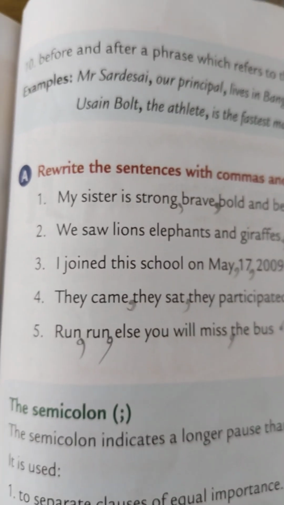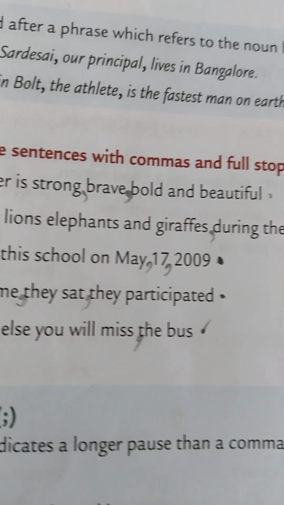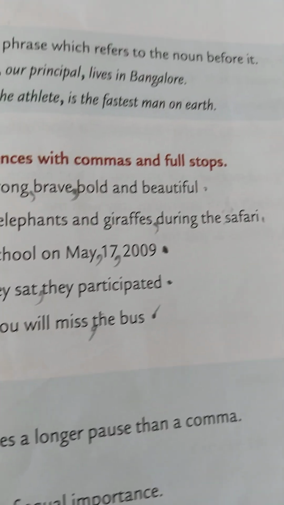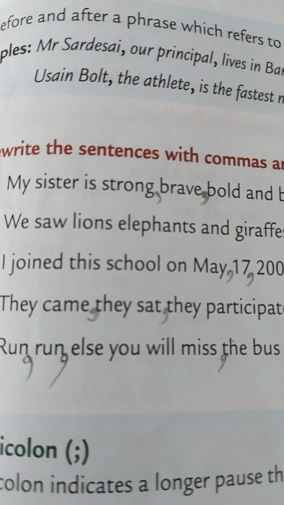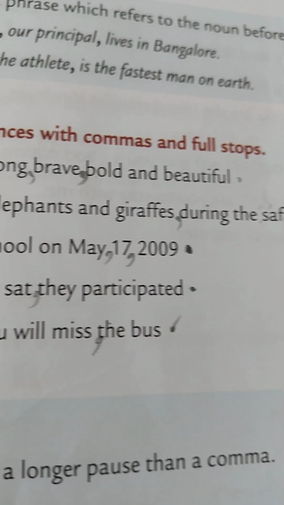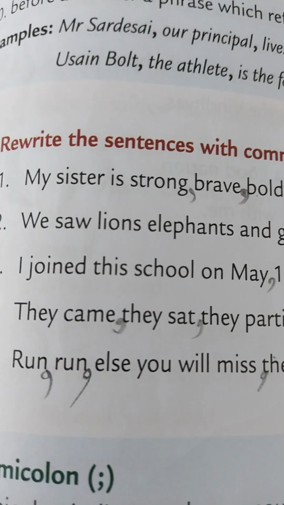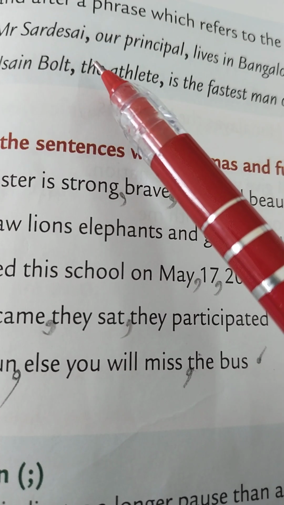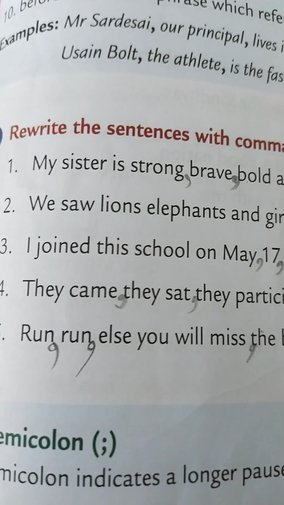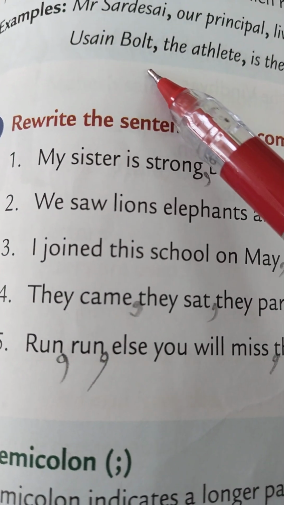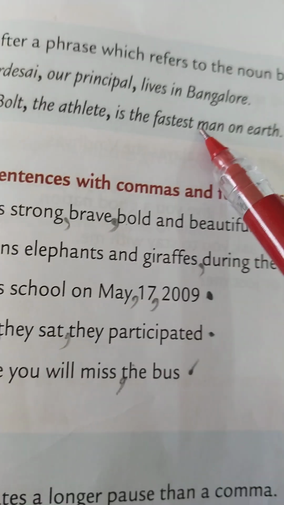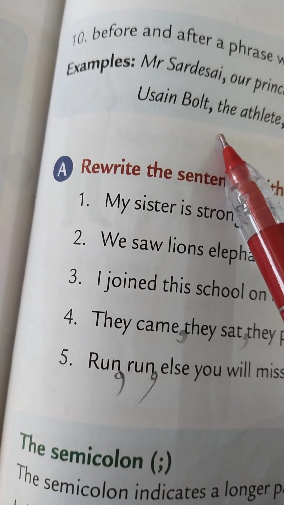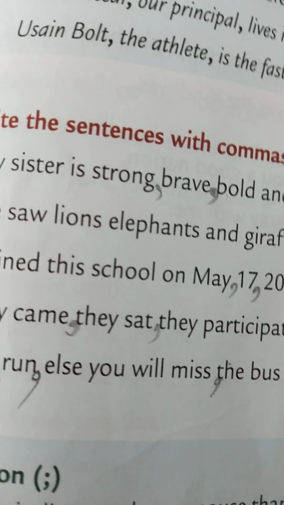Now, where else do we use comma? We use comma before and after a phrase which refers to a noun before it. For example, Mr. Sardesai, our principal, lives in Bangalore. So here we have used comma to separate the noun phrase. Mr. Sardesai, our principal, lives in Bangalore. Similarly, Usain Bolt, the athlete, is the fastest man on the earth. Here also we have used comma before and after the noun phrases.